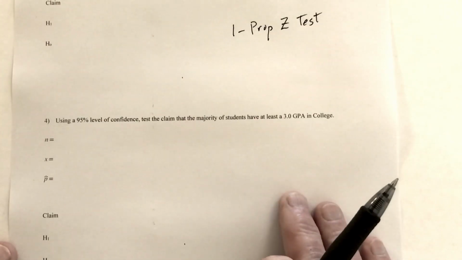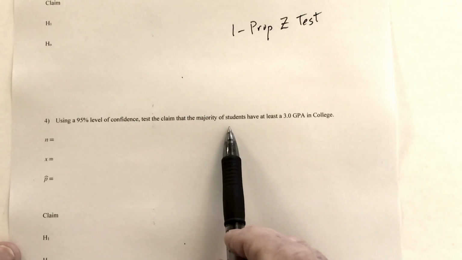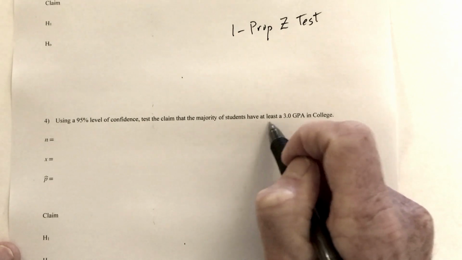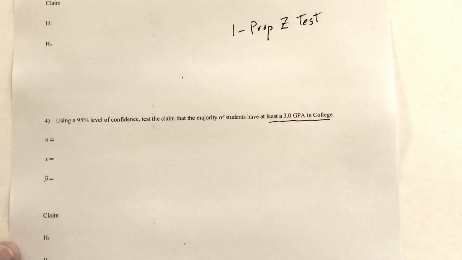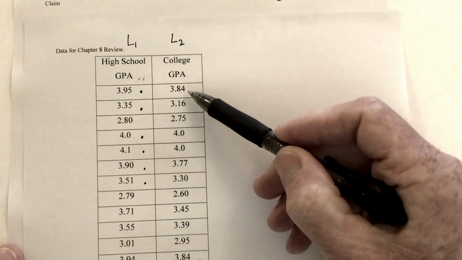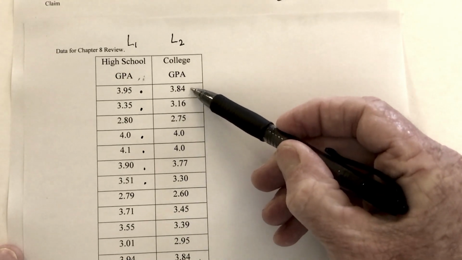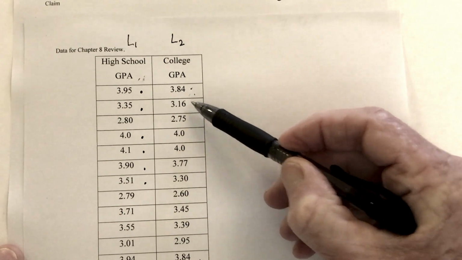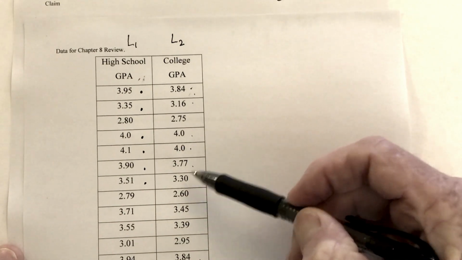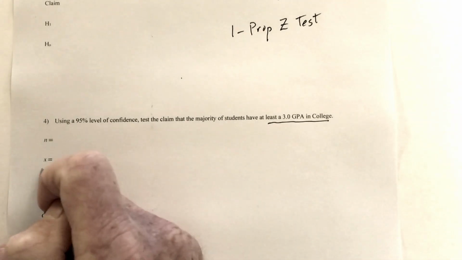And then number 4 is almost exactly the same, except now it's saying that they have at least a 3.0 in college. So then you would go back to the data and then just count how many have at least a 3.0 in college. 1, 2, 3, 4, 5, etc. And then count those up, and then that's going to be this X.